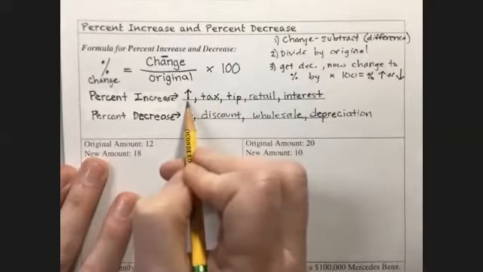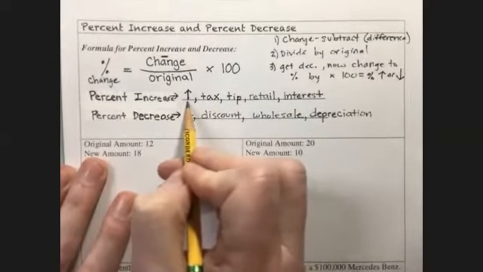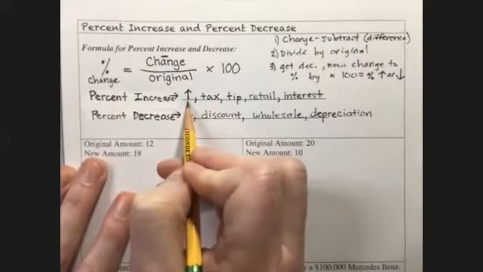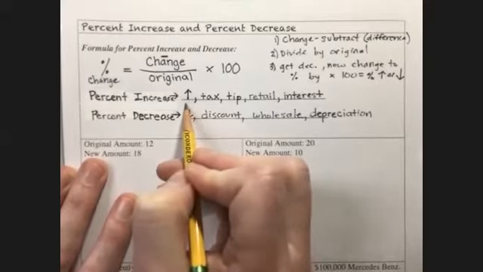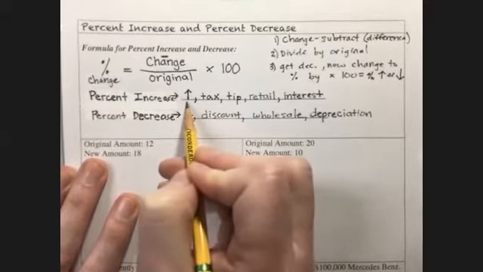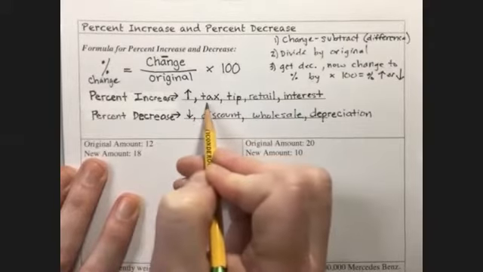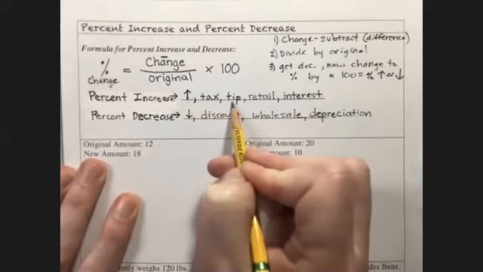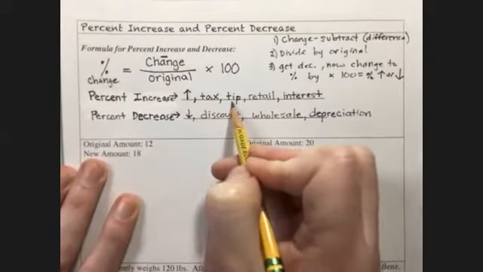Well, percent increase, you can show it as an arrow up, which means your numbers are increasing from the start to finish. So maybe you went from 10 to 20 or 52 to 55. Any of the change from the original to the new value that goes up is a percent increase. For example, if you had tax added to something, that charge would be increased. Your bill would be increased by adding the tip.